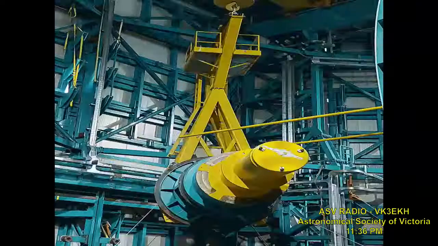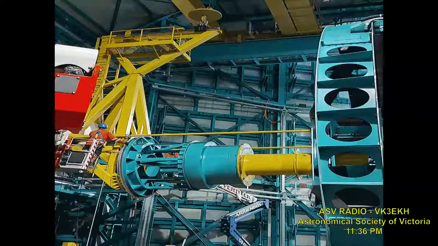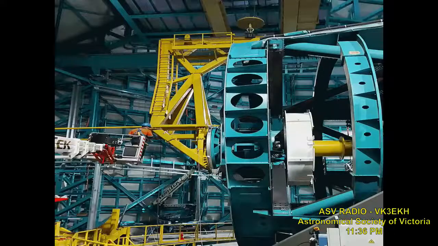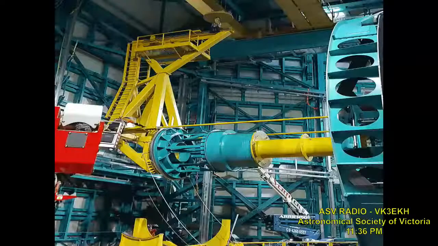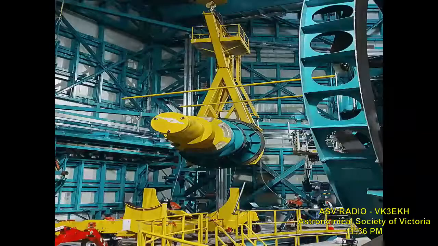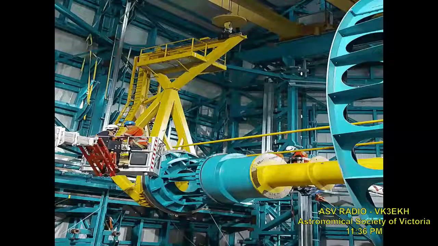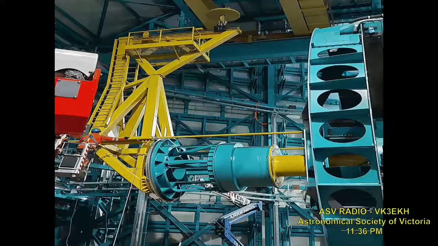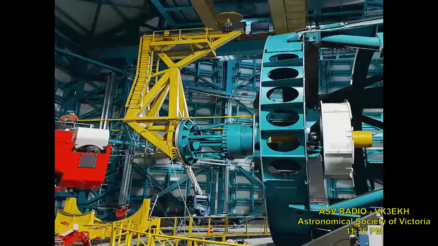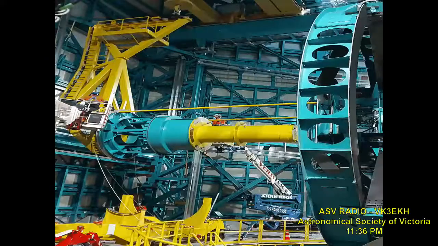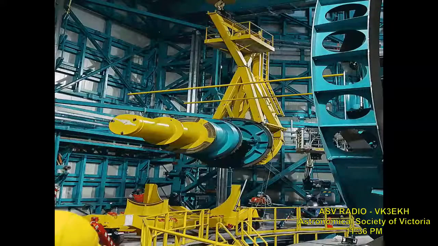The Rubin Observatory Summit facility is located on the Cerro Pachon Ridge in north-central Chile. The observatory site is inland and approximately 60 miles or 100 kilometres by road from the town of La Serena, where the Rubin Observatory base facility is located.